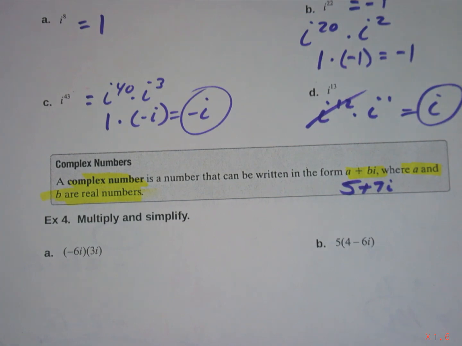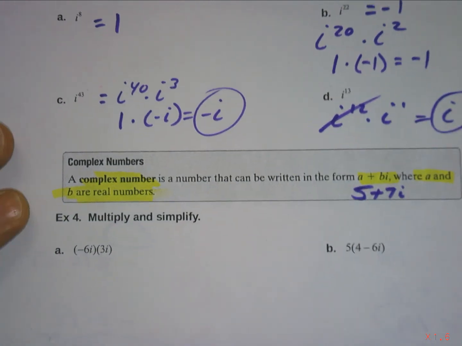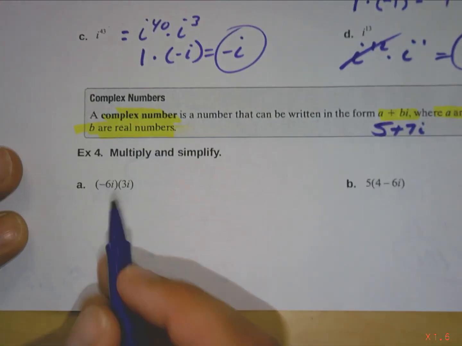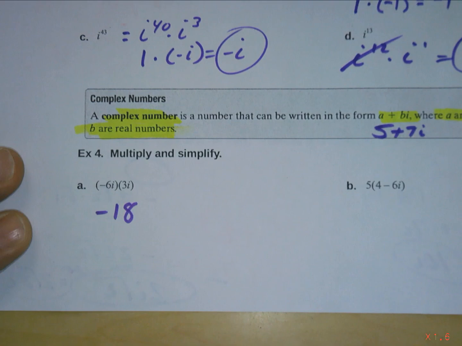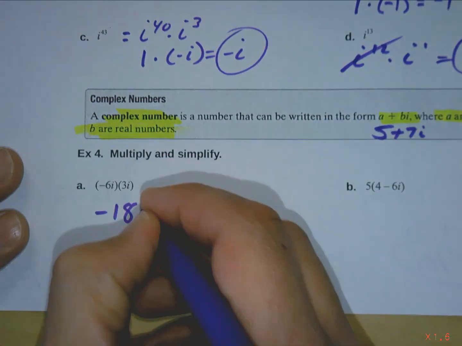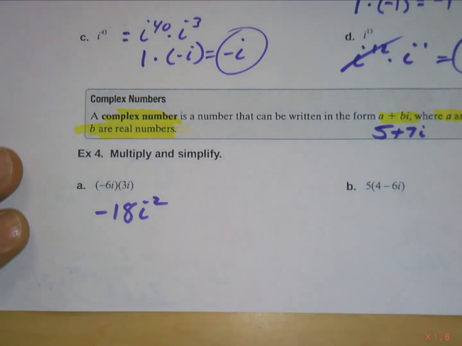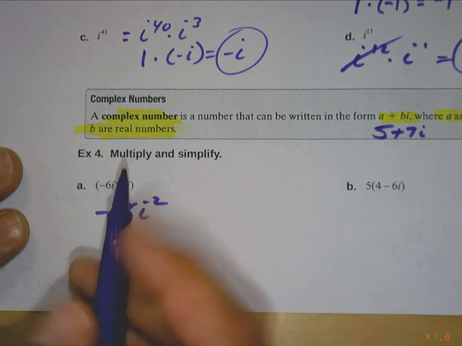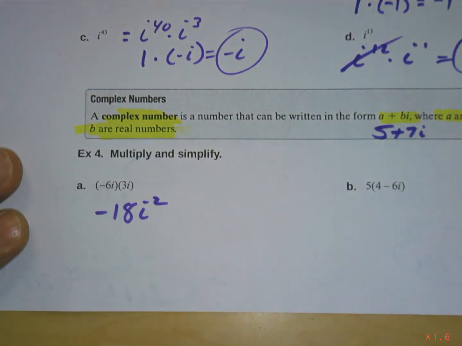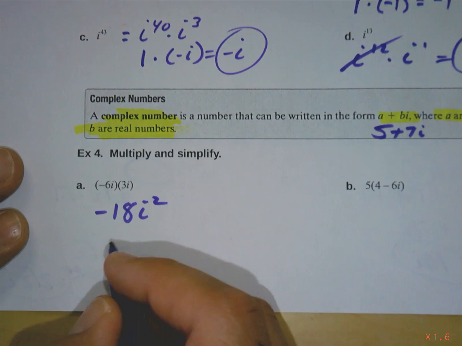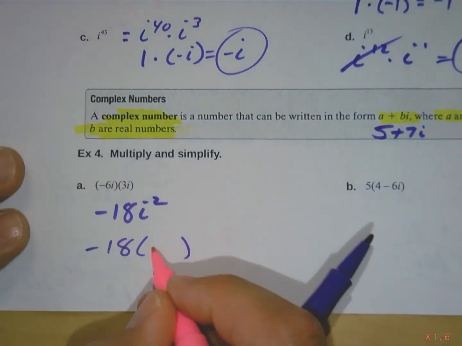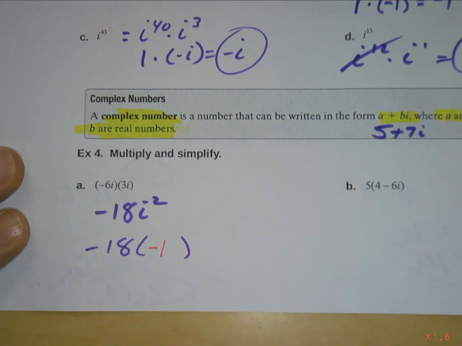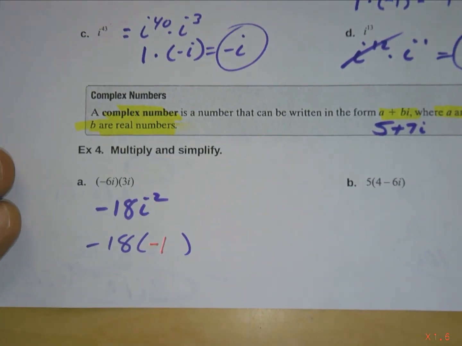Okay? So as I take a look, they're going to ask us to multiply these guys together. I have negative 6i times 3i. We multiply the negative 6 and the 3 to get negative 18. And i times i, we should know, is i squared. Anytime you have exponents with the i's, you should simplify it. So if I have negative 18 times i squared, I should know i squared is negative 1.